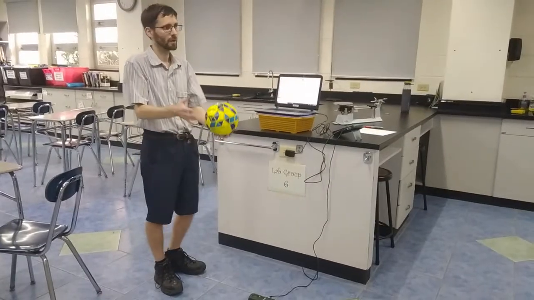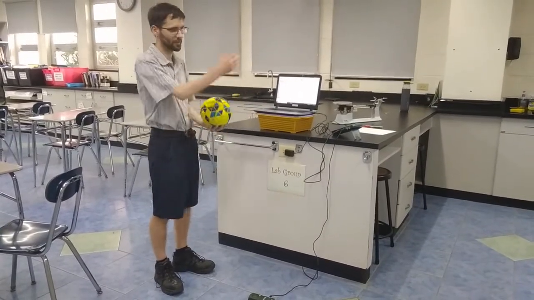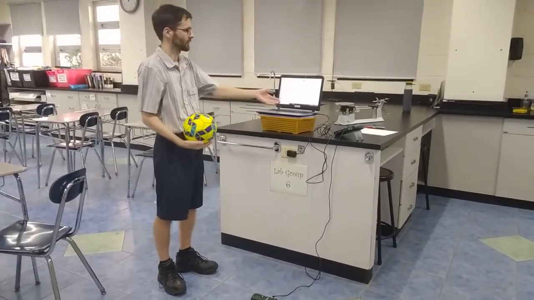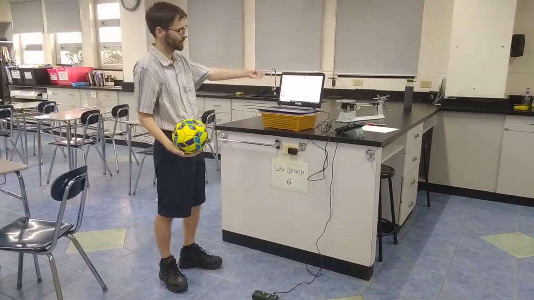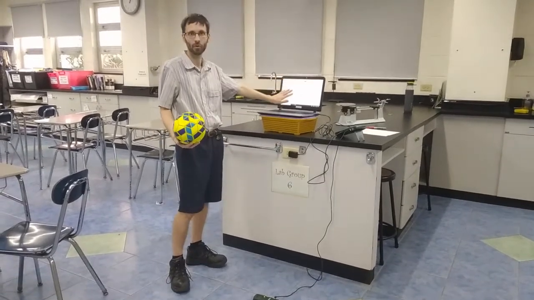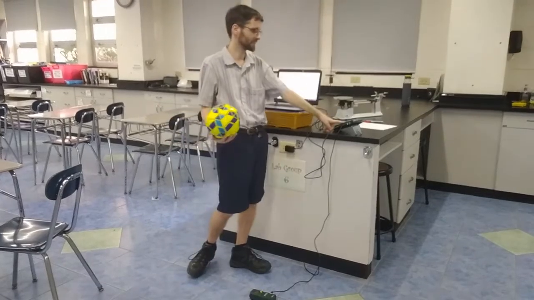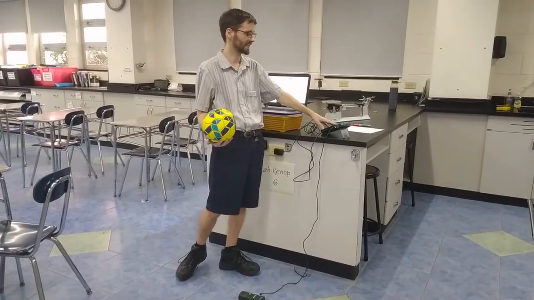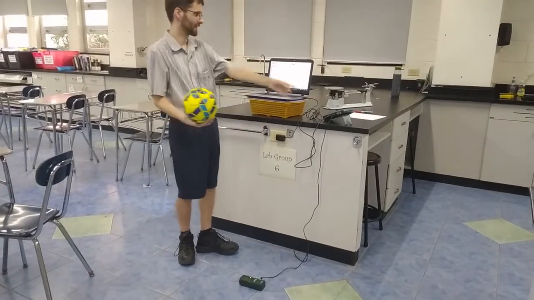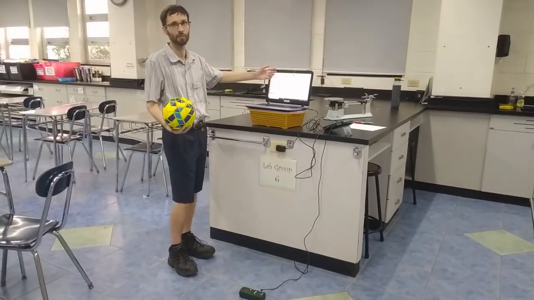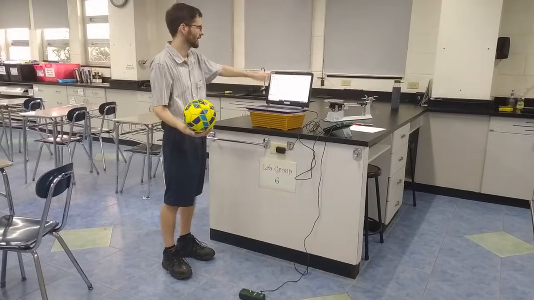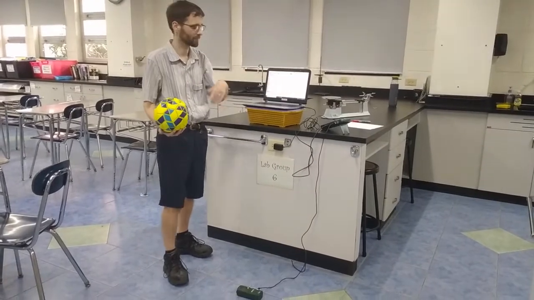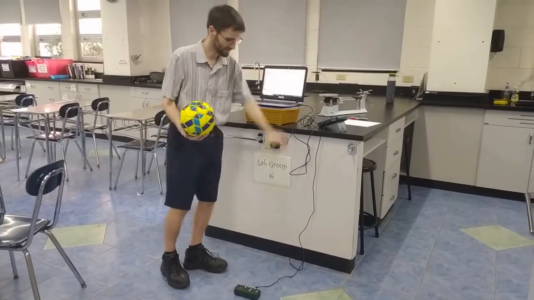All right, so we're going to be using this setup here in order to do the lab. What we have here is a computer with a data logger program on it. We have a data logger here. This is a machine that takes data from an input and then puts it into the computer as numbers into a spreadsheet. And then we can graph it on the screen. So that's what's set up.